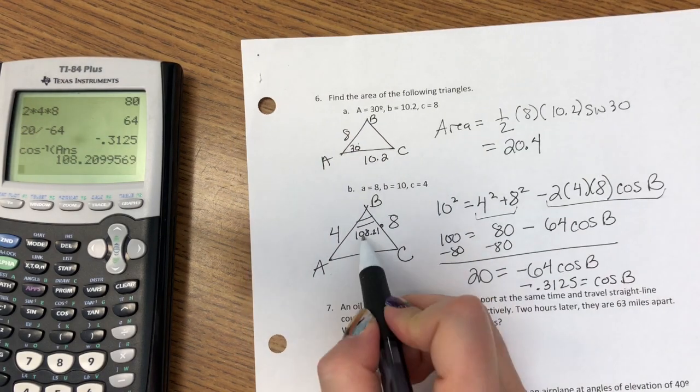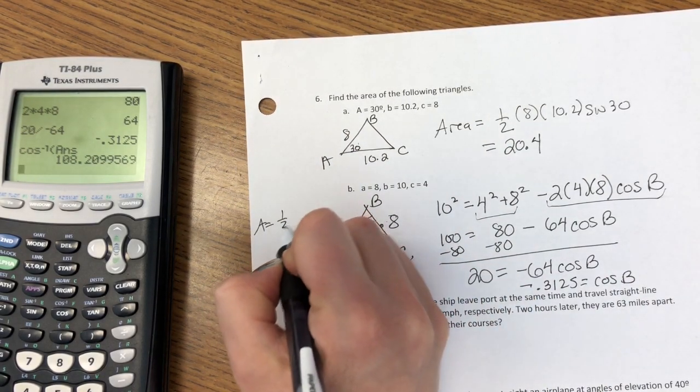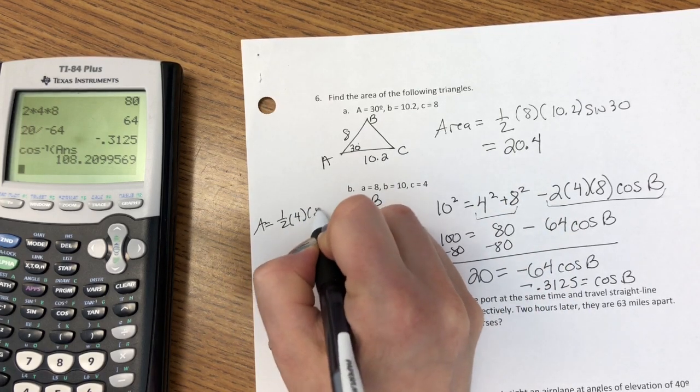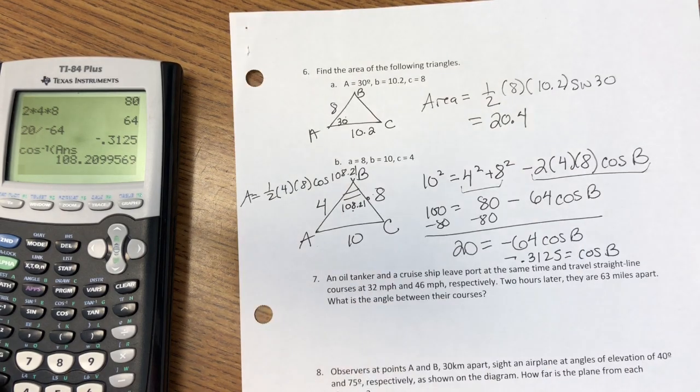So now we can find the area because we have the angle between the sides. So area is 1/2 4 times 8 cosine of 108.21.